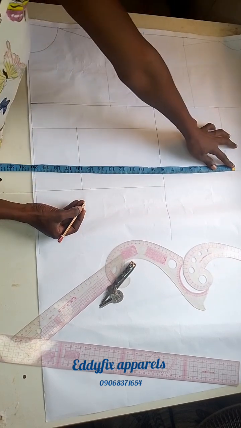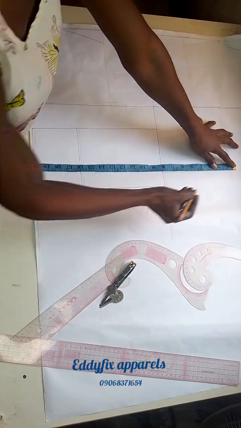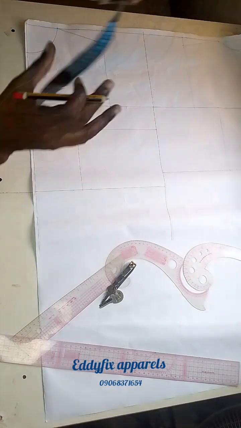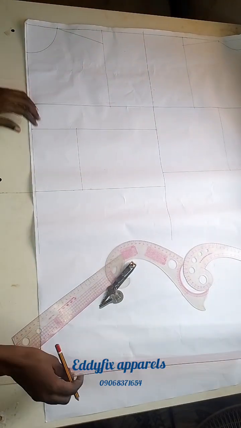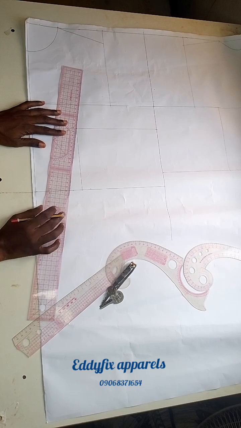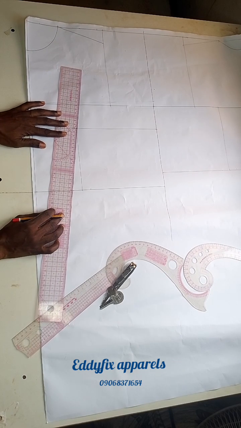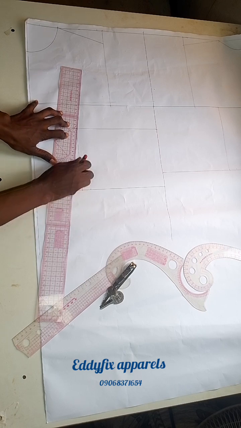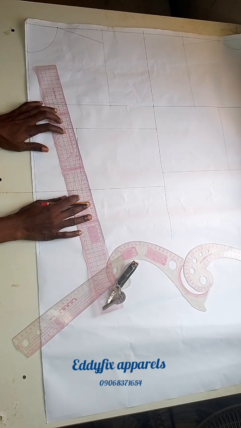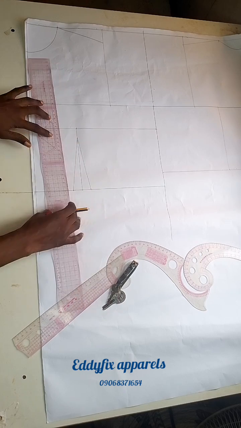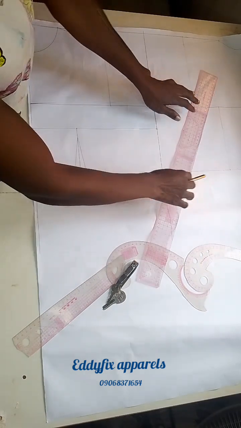I will come to the back, the same thing, 0.75 on this part and 0.75 on the other part. Then I will connect it back to the chest line, like so.